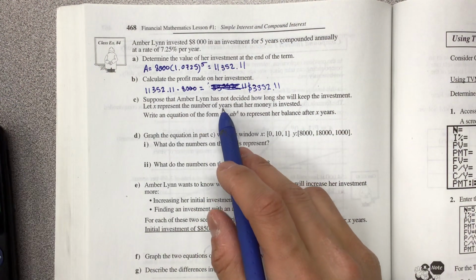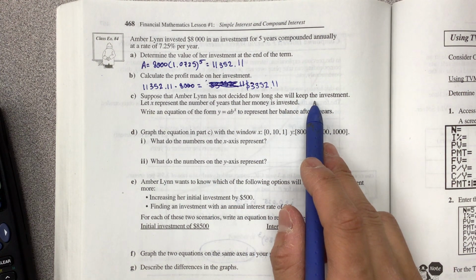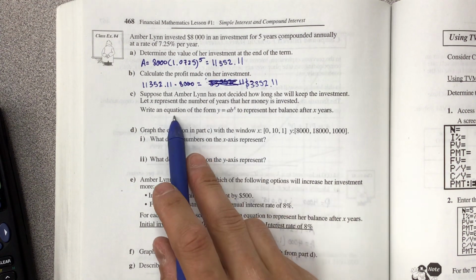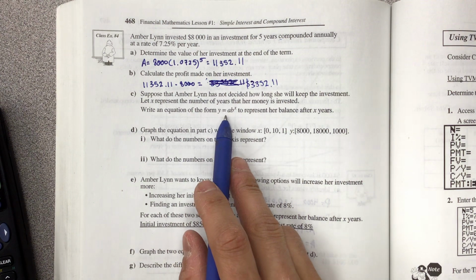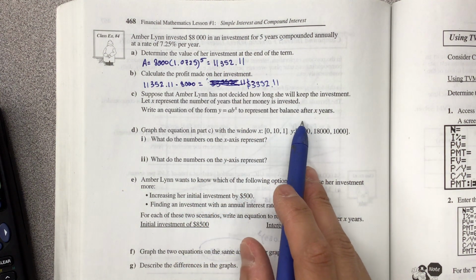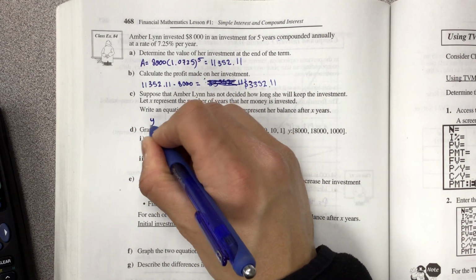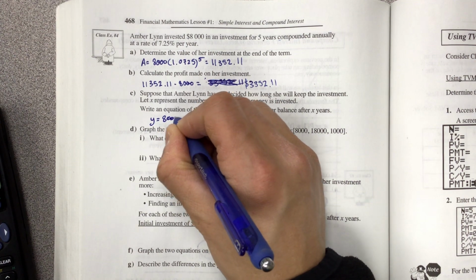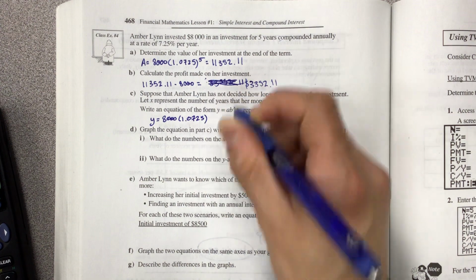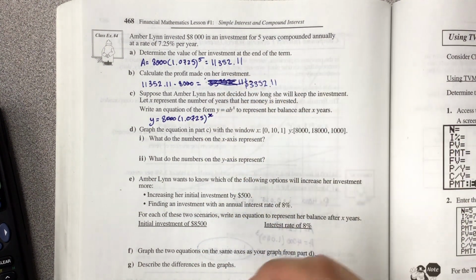Now, suppose that Amberlynn has not decided how long she will keep the investment. Let X represent the number of years that her money is invested. We want to write an equation in the form y equals a times b to the power of x to represent her balance after X years. So after X years, y would equal 8,000 times 1.0725 to the power of x, where x is the number of years. It'll look something like that.